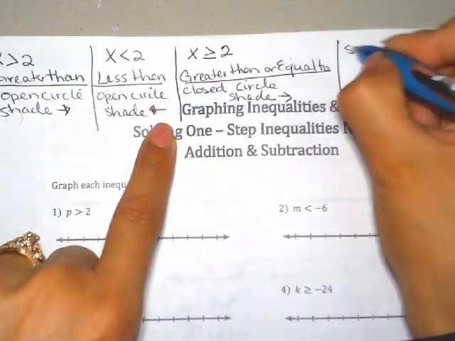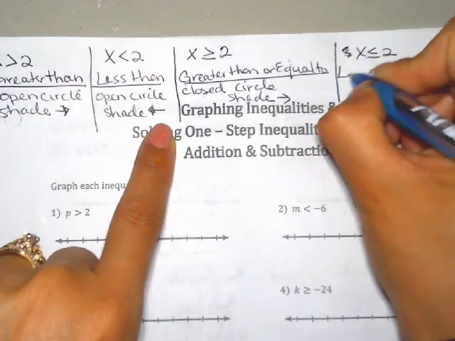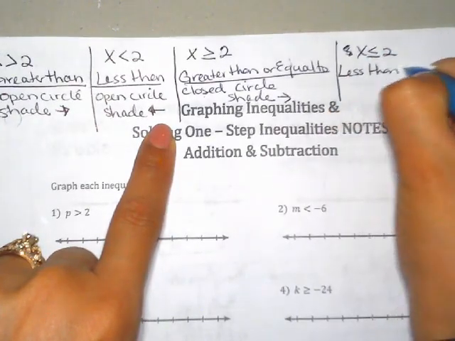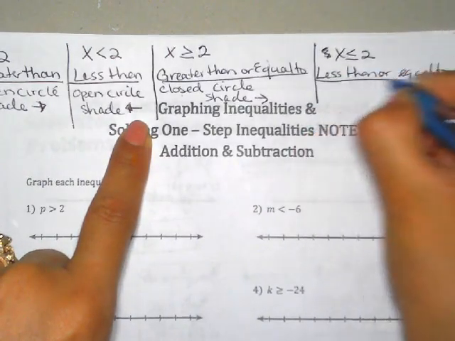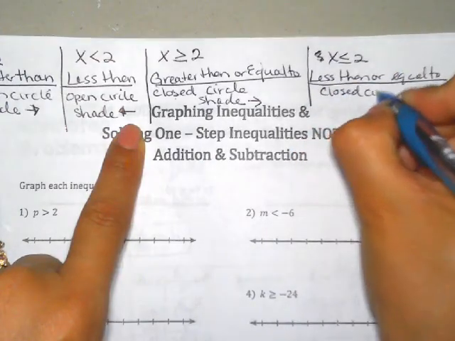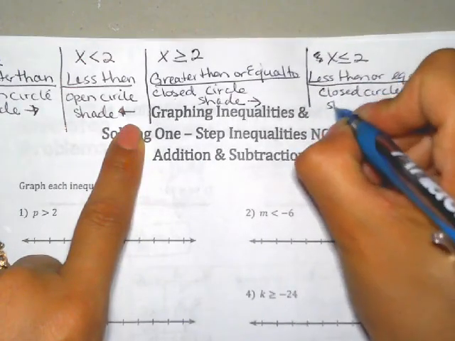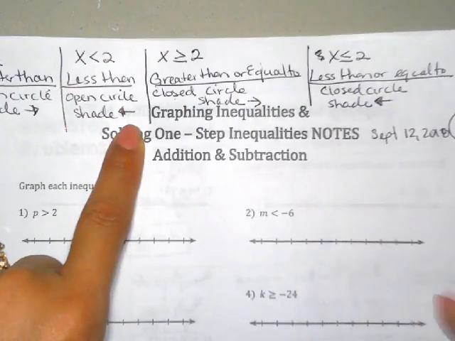And then x is less than or equal to 2. When you see that, it's going to be a closed circle, and we're going to shade to the left. Less is always going to be to the left.